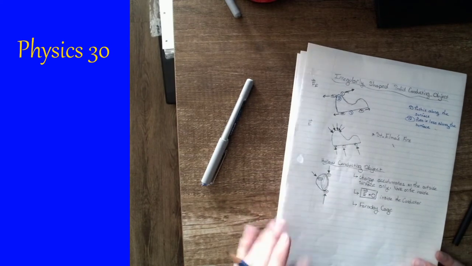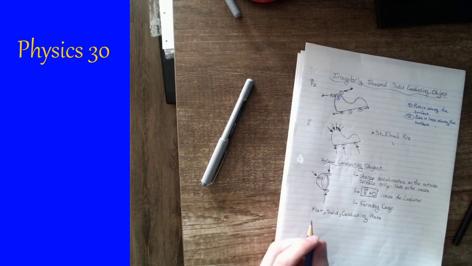Our last object that we want to look at is a flat, solid conducting plate.